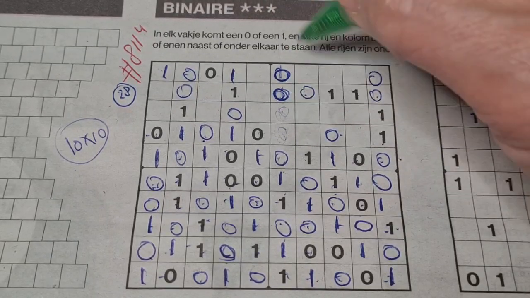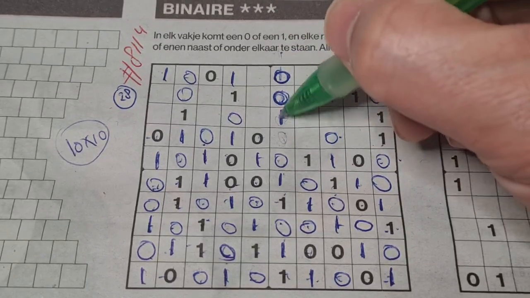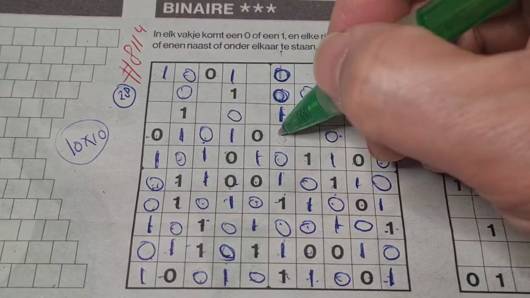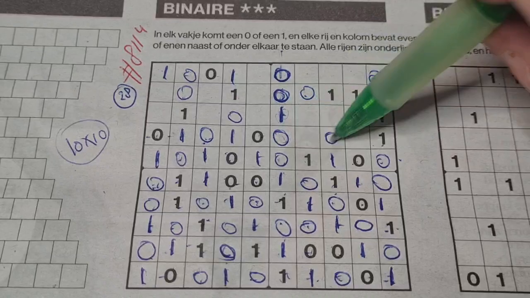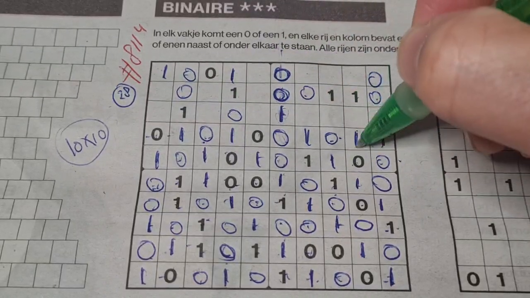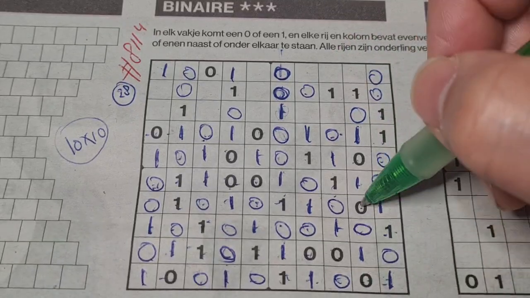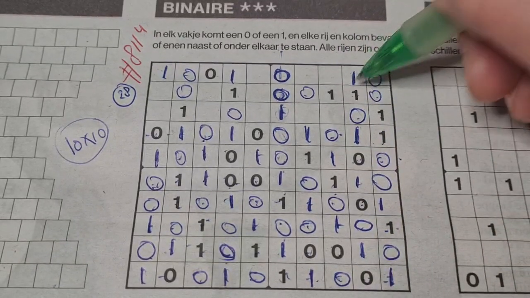This should be no. Double O, here 1, there 1. Now we have 1, 2, 3, 4, 5 ones. So the rest are O's. 1, 2, 3, 4, 5 O's. So the rest are 1s. Between 2 ones comes an O. 1, 2, 3, 4, 5 O's. So the rest are 1s.